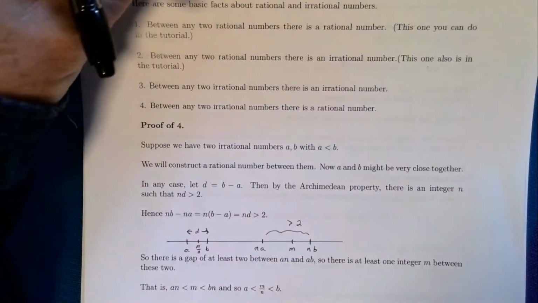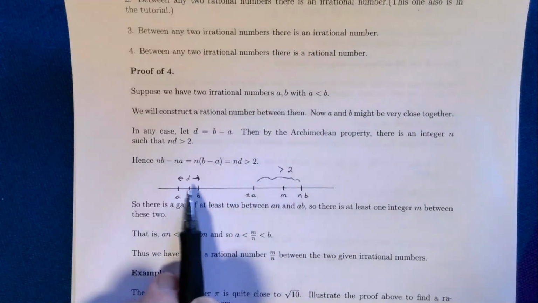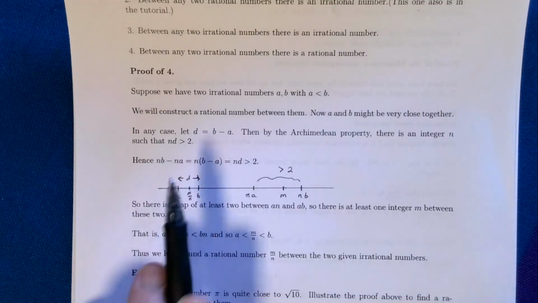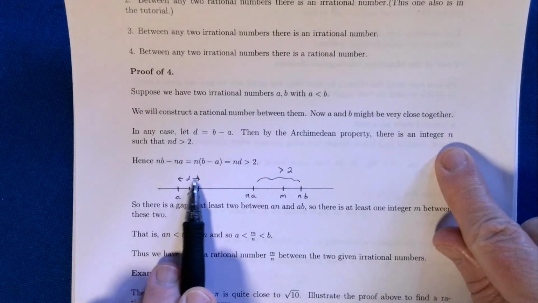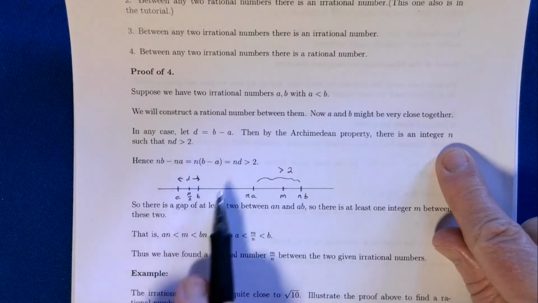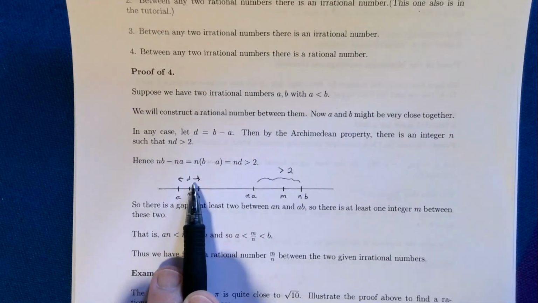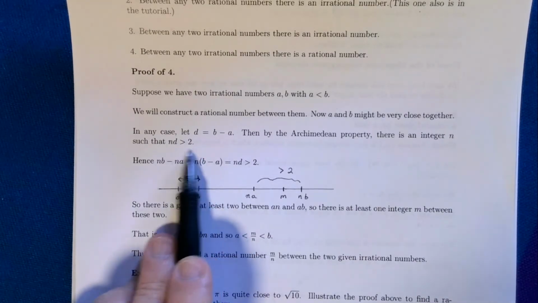Well, no matter how tiny it is, I can hit it with the Archimedean property that, even though this might be very small, I can take a magnifying glass and blow this up. I can multiply by an integer n that makes this distance here bigger than the number 2. So this distance might be, for example, 0.1. So I can multiply it by, say, 300. And that'll be bigger than 2. That's the Archimedean property.